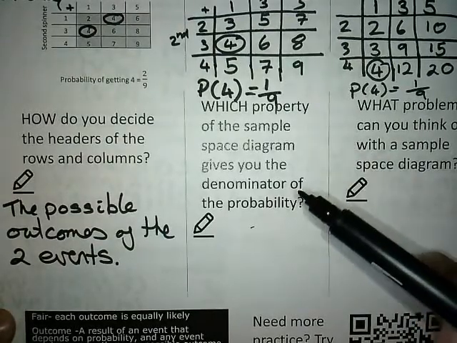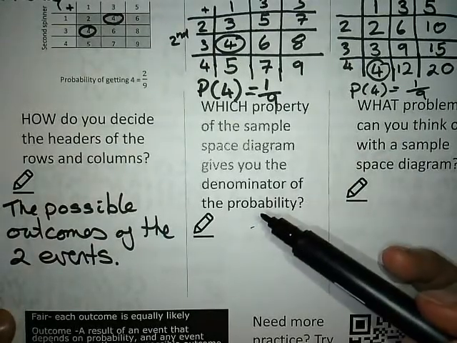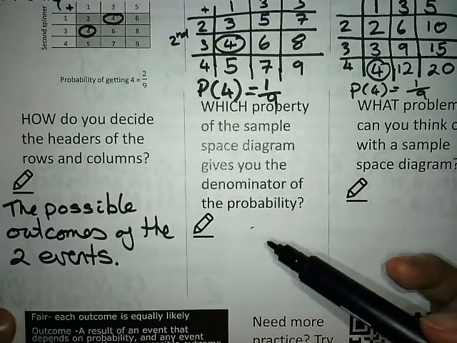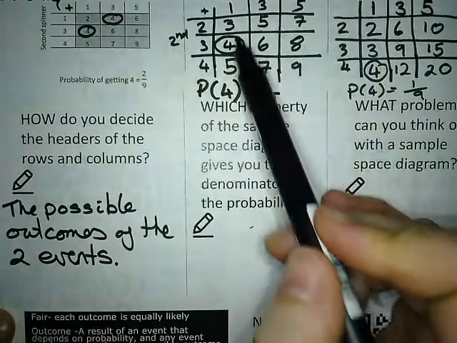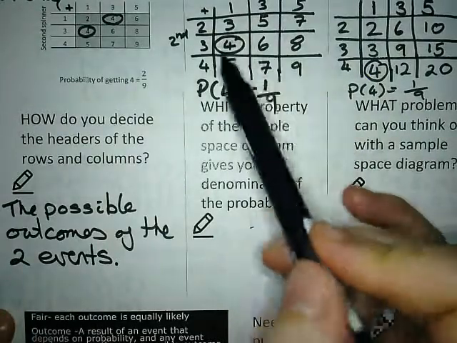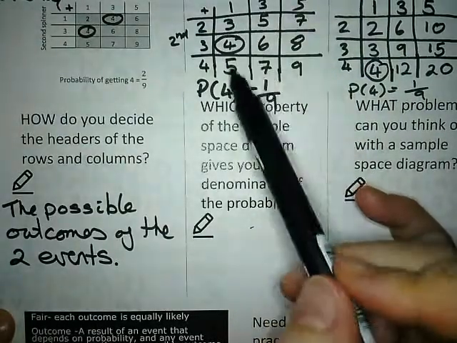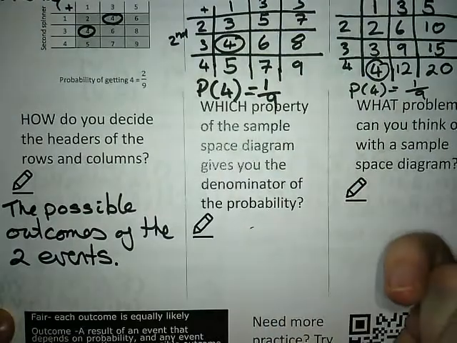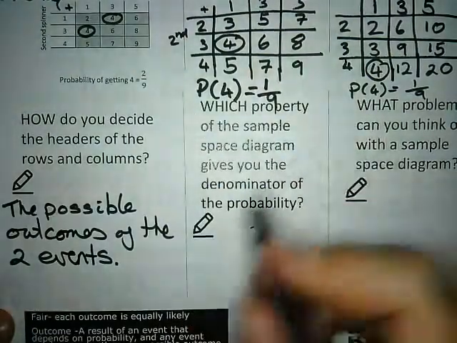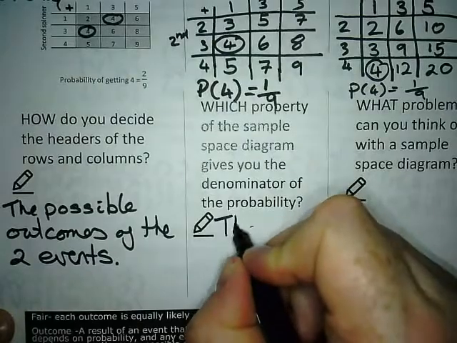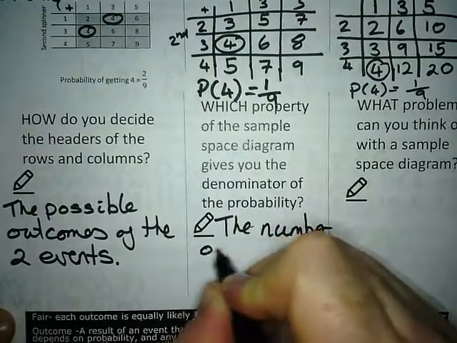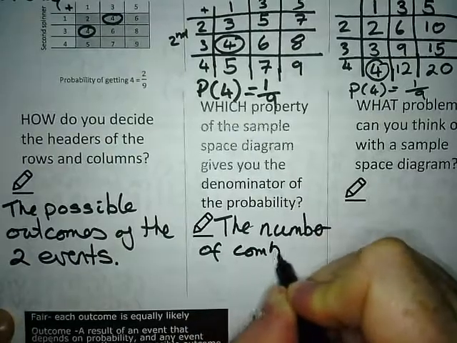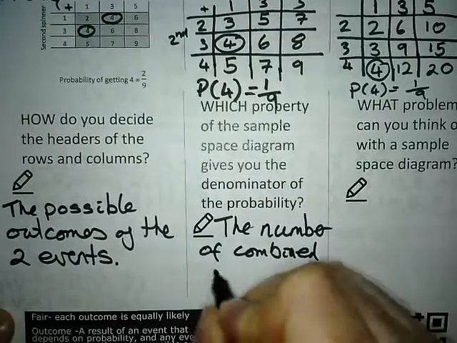Which property of the sample space diagram gives you the denominator of the probability? So to get the denominator of the probability, I counted up how many scores were inside. So really it's the area of your sample space diagram, but it's the number of combined outcomes.